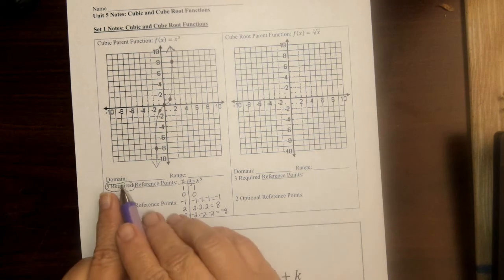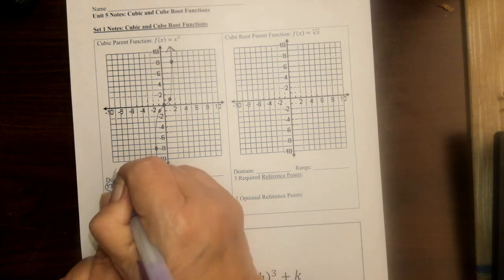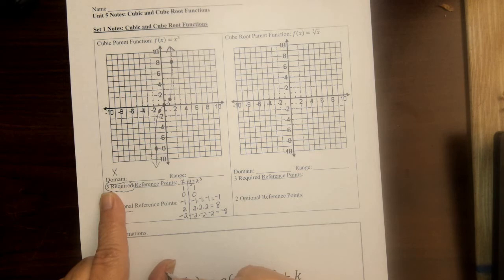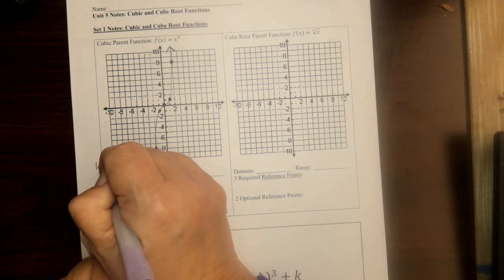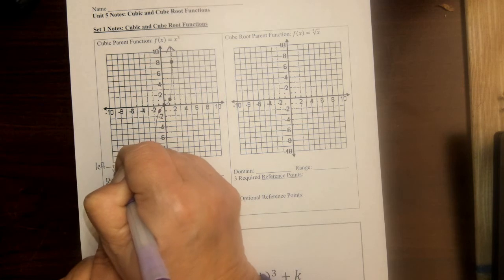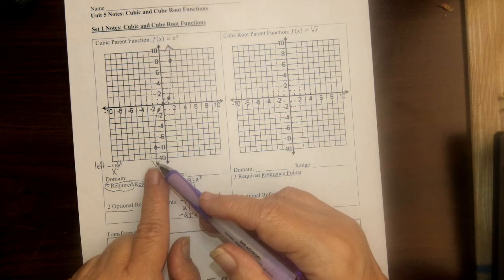Alright, so our domain. Is domain for X or Y? X. Okay, domain is for X. When you do your domain, you look from the left over to the right. You see this arrow?